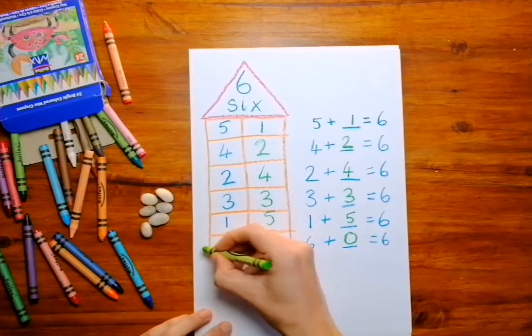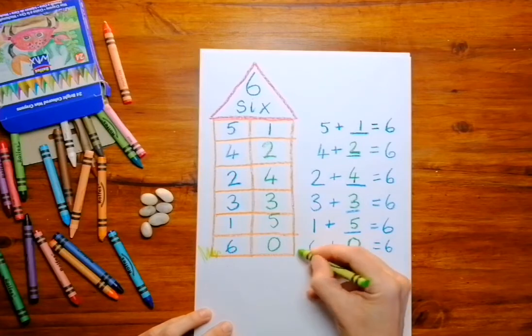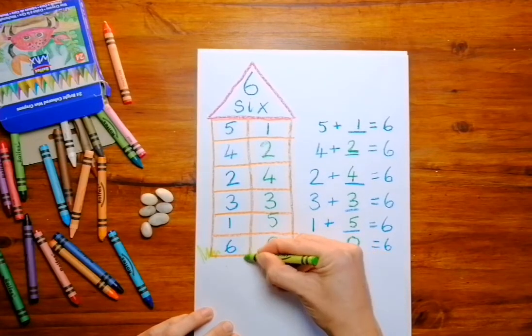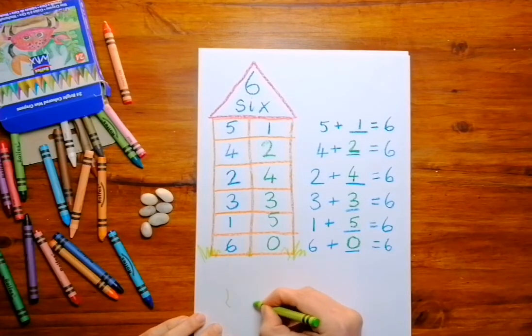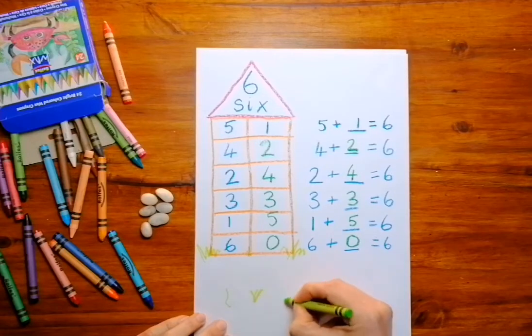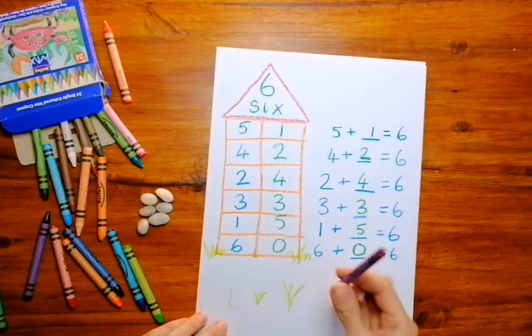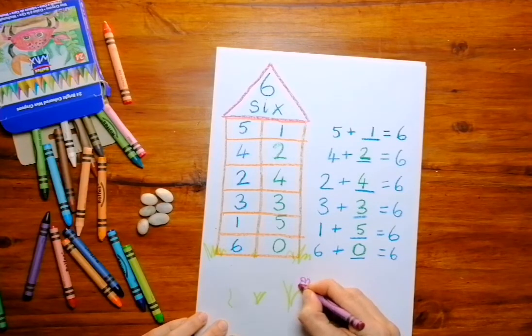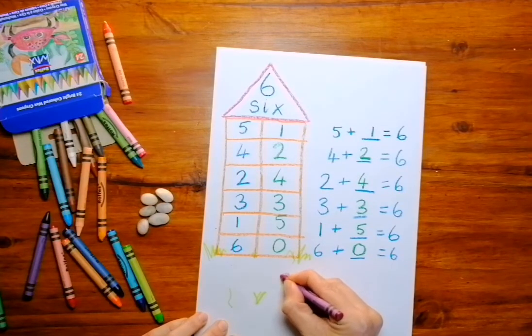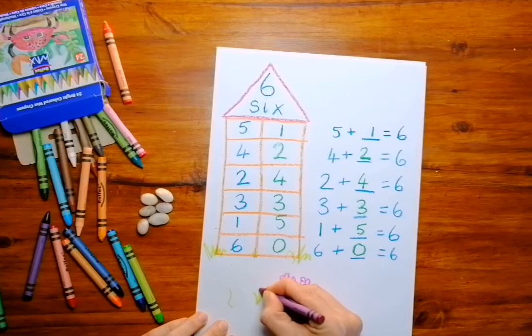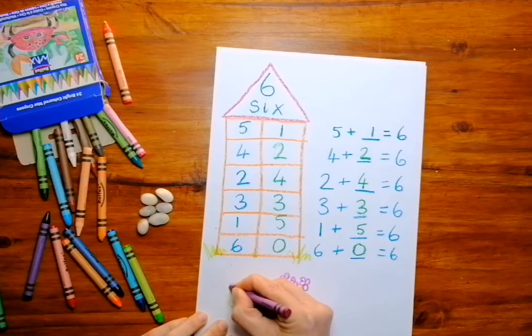you can decorate. You can draw some grass. You can draw some flowers. Okay, I'm just doing a few things quickly to show you.